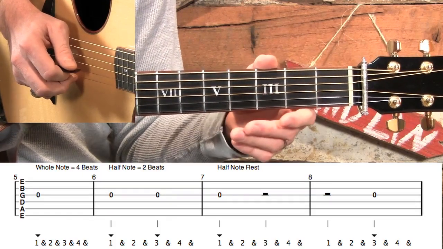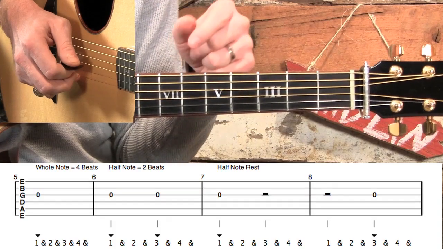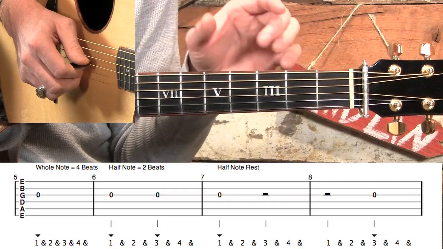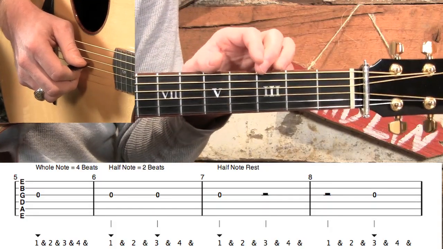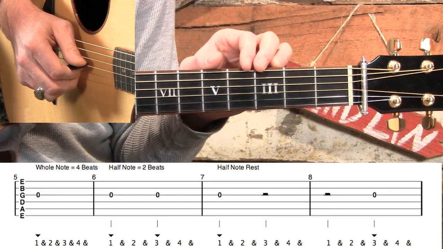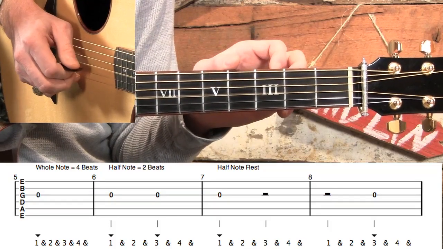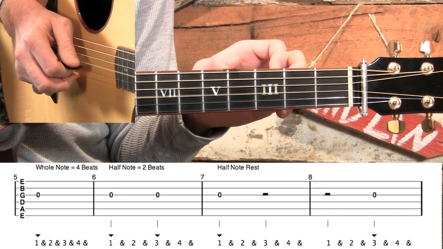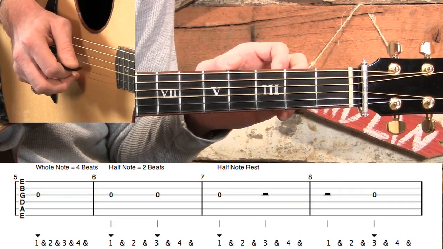Now real quick, let's play measure 5 and measure 6 together. So we're going to have one measure of just a whole note, then the next measure will be these 2 half notes. Ready? 1 and 2 and 3 and measure 5. 1 and 2 and 3 and 4 and 1 and 2 and 3 and 4 and.